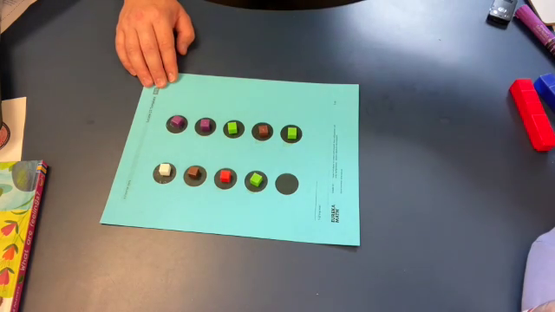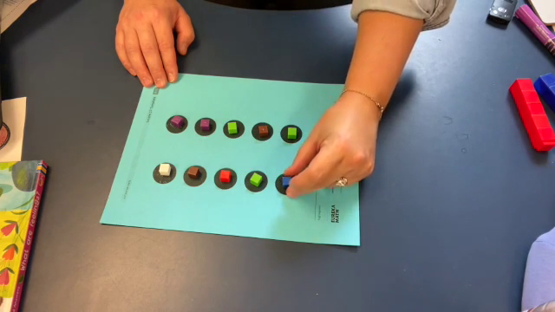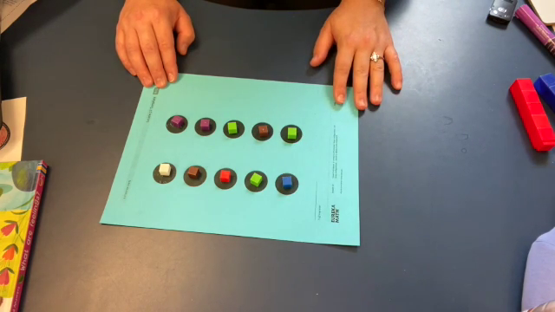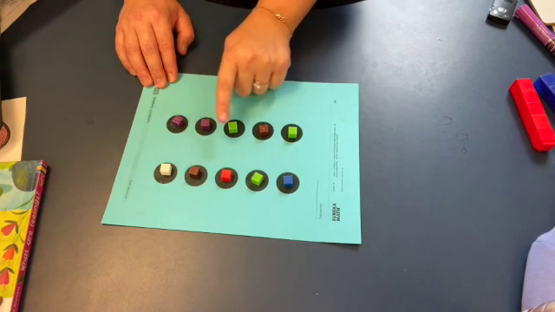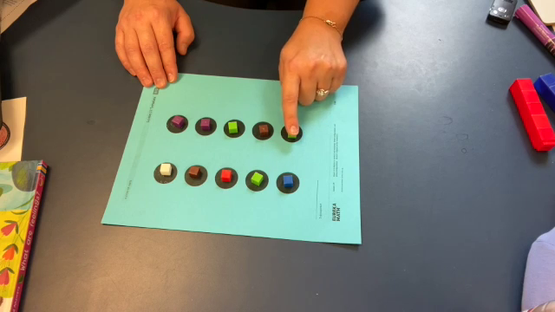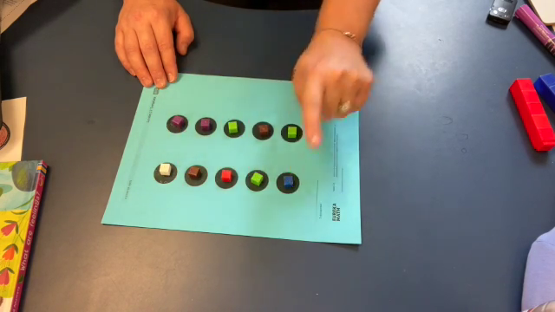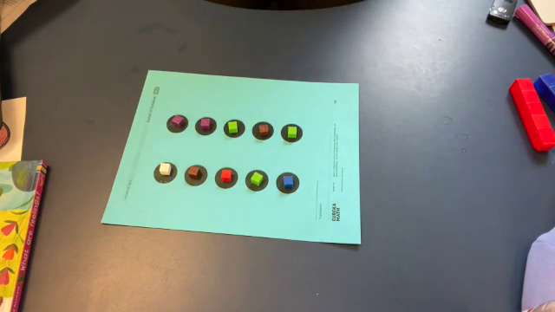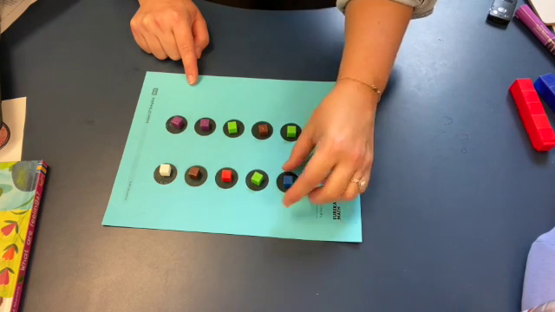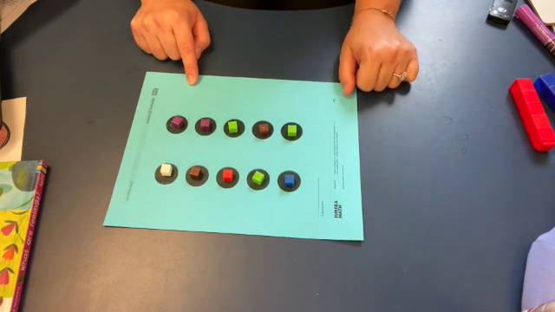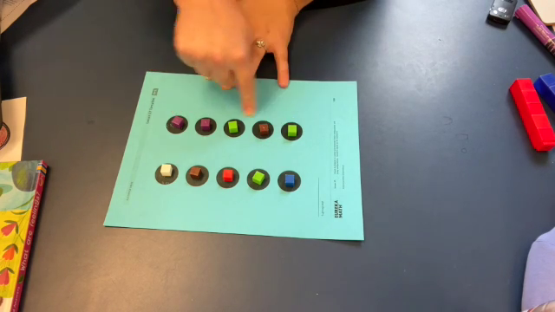If I have 9 and I get one more, how many will I have? 9 and one more makes, all right, let's see if you're right. 1, 2, 3, 4, 5, 6, 7, 8, 9, 10. We have 10. All right, 9 and one more makes 10. All right, 10 is the same as, how many do we have on the top?